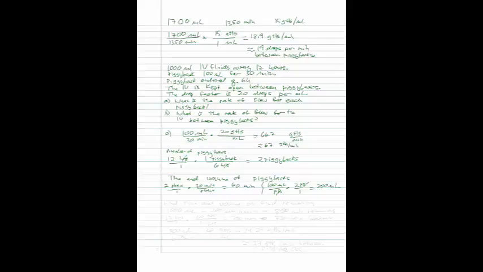So 60 minutes worth of time where the piggyback is infusing for a total of 200 milliliters. The next thing we ask ourselves to find is the total amount of time and volume of the fluid remaining.